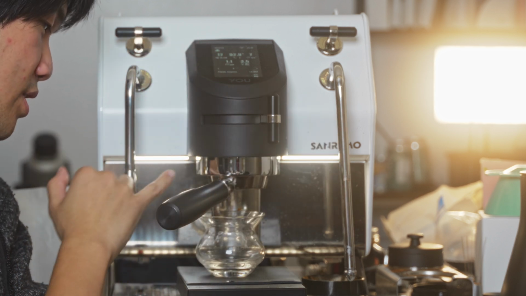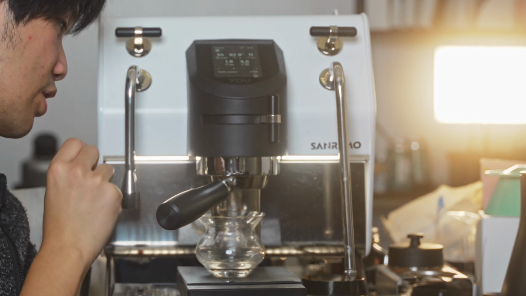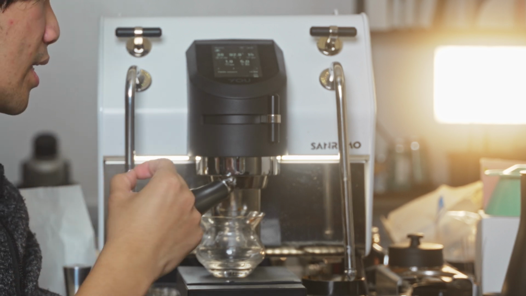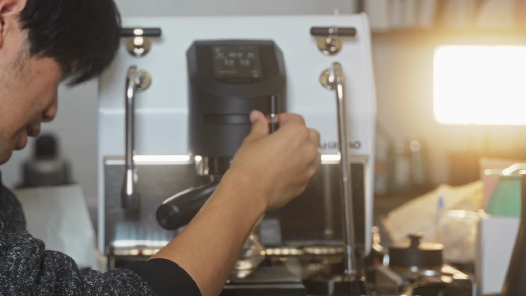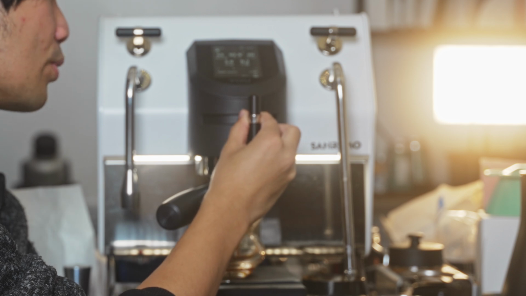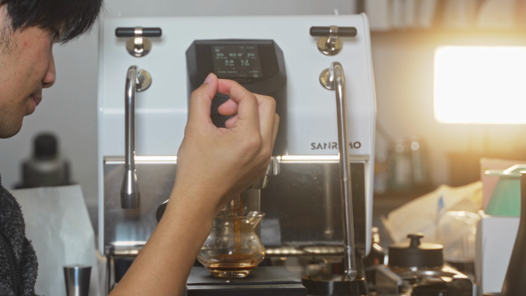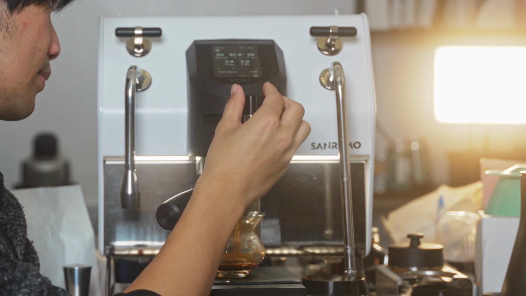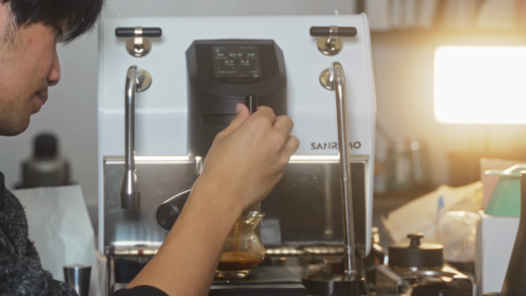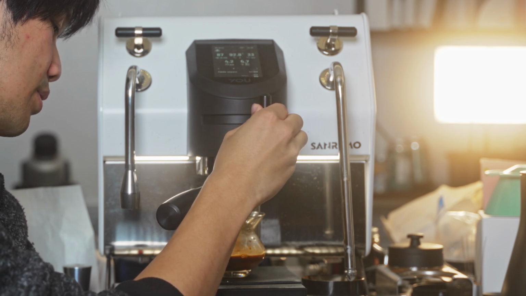And then once I see the actual basket fill and I start to get a few drops in the cup here, I'm getting about 1 gram. I'm going to ramp up to 5 bars. And then I'm going to ramp down.